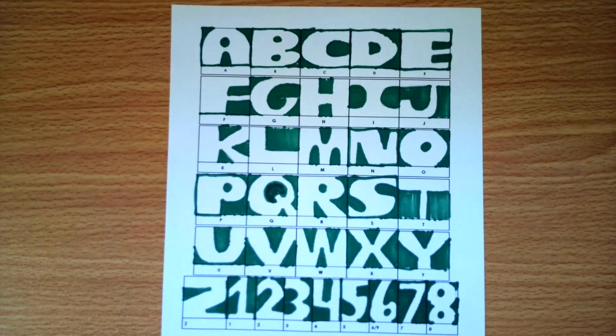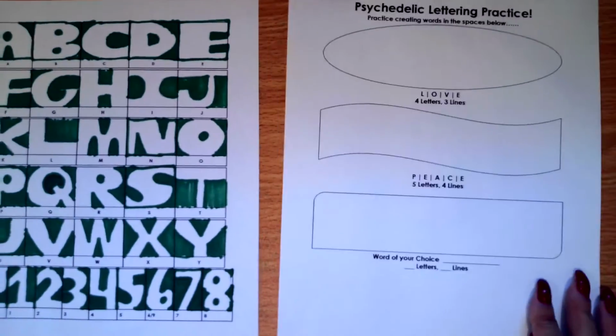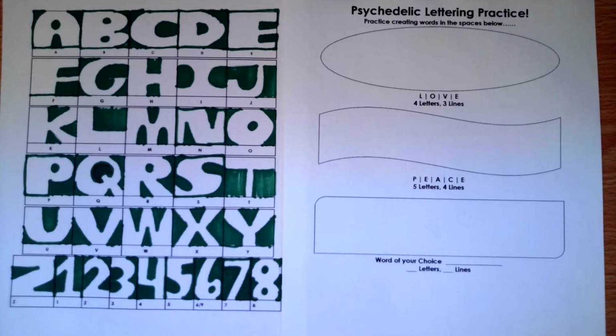Now that we've done this, we are ready for the next warm-up activity. And this is our lettering practice. So we want to practice creating the words in these different shapes below. There's no squares here. We have to make our own squares here. So this is what we were doing.